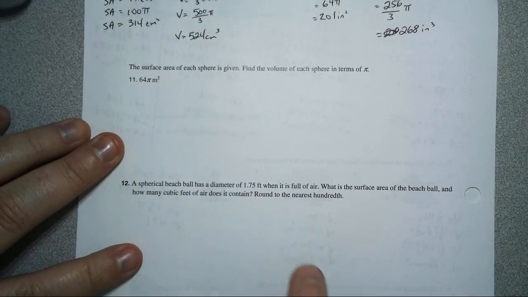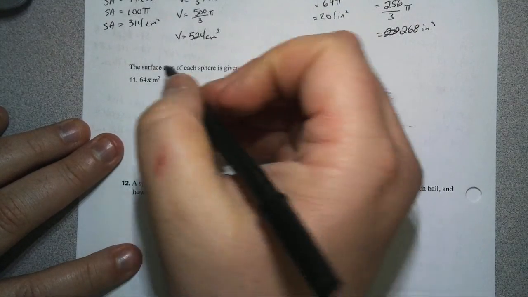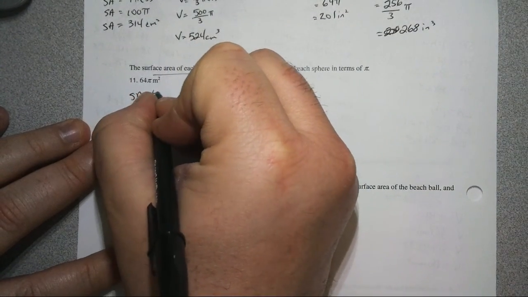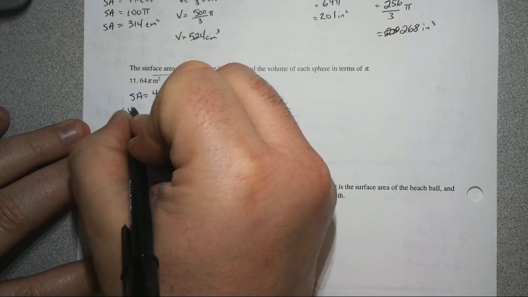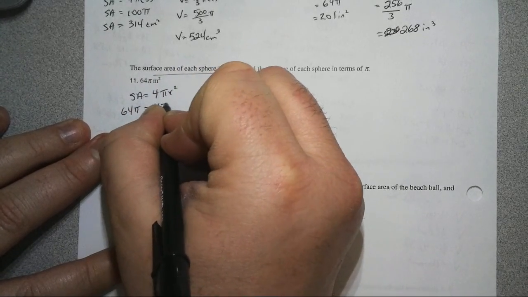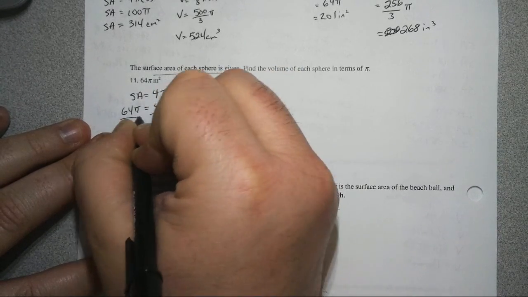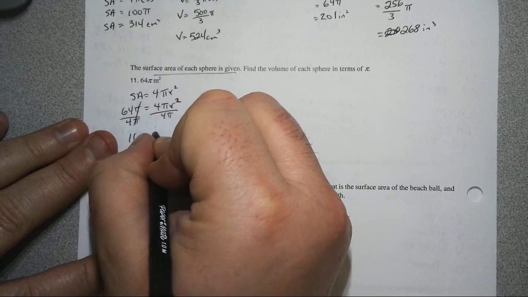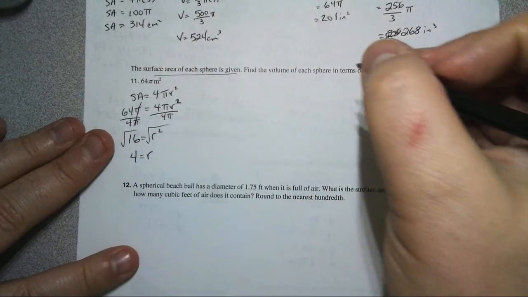Okay. The volume is given. Sorry, I lied. The surface area is given. We want the volume. So the surface area formula, remember, of a sphere is 4 pi r squared. We'll plug 64 pi in here. Then we just solve for r. So we divide by 4 pi. Remember, the pi's are going to cancel. So 64 divided by 4 is 16. That's what r squared is. Take the square root, and we get 4 for r.